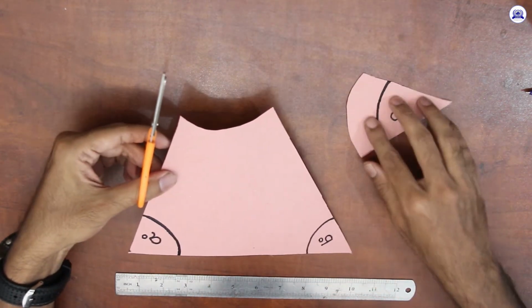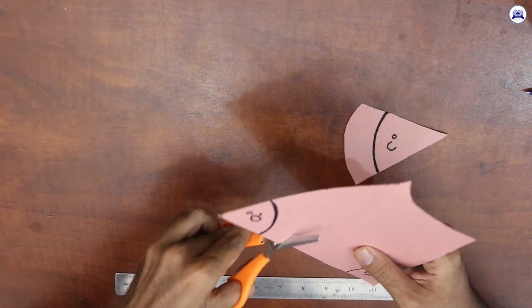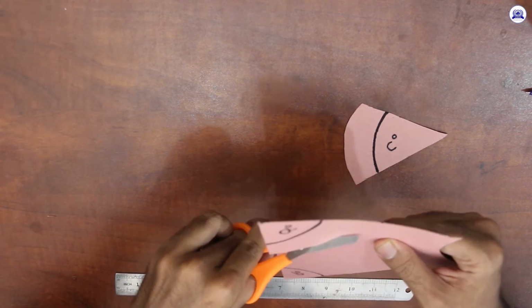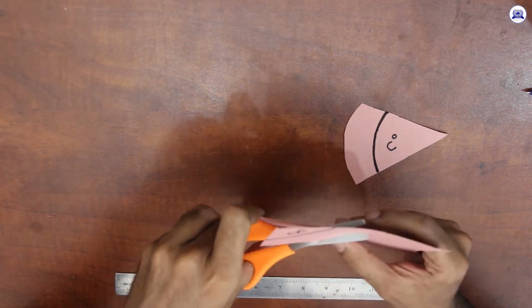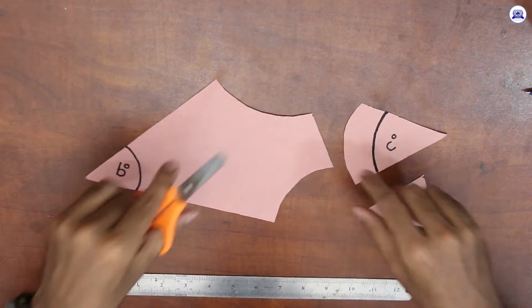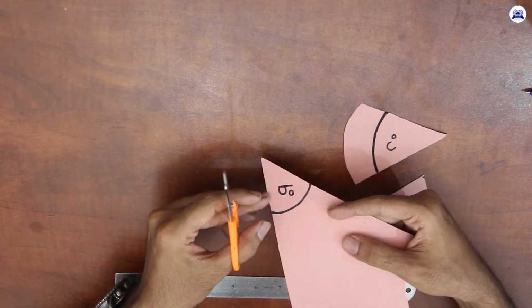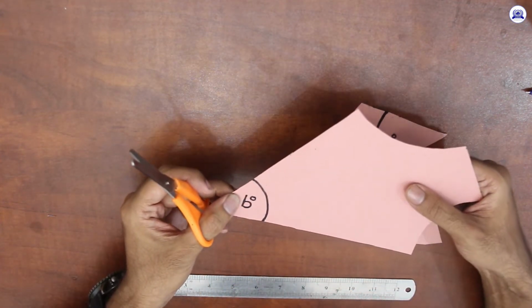This is my angle C, and this is my angle A, and this is my angle B. So you can see that.